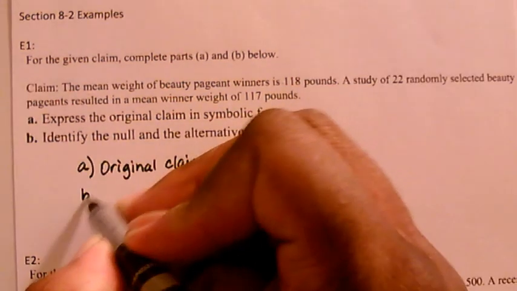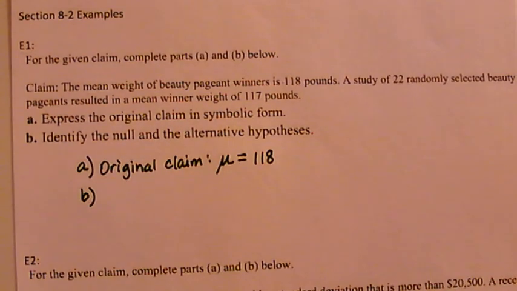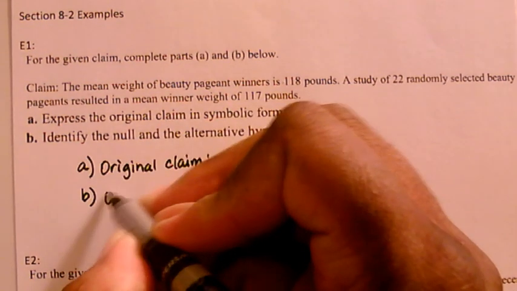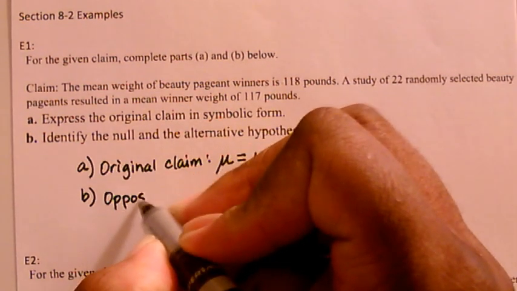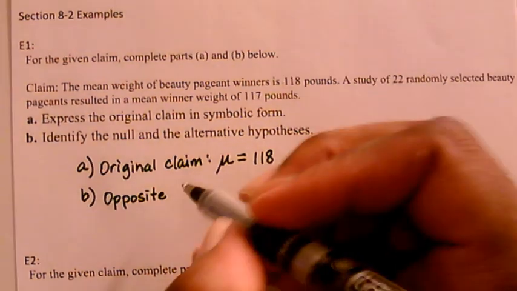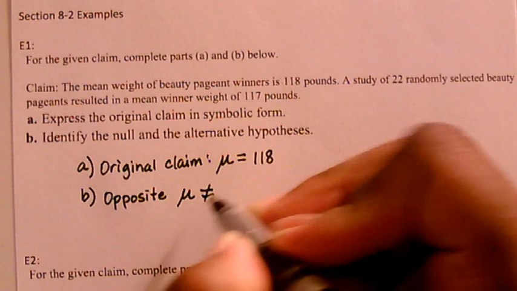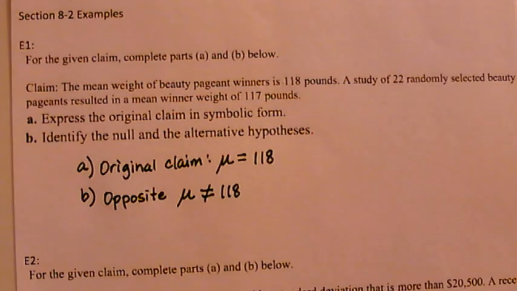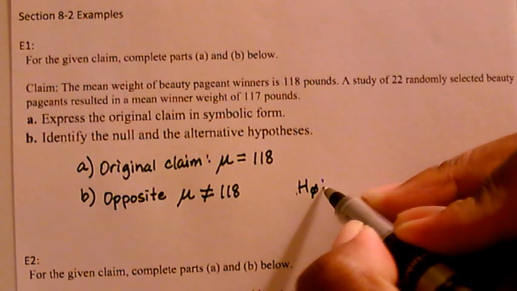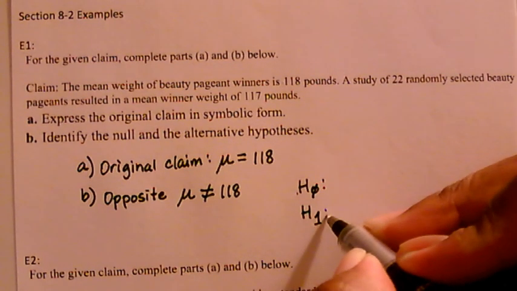Now part B is to identify the null and alternative hypothesis. Step 1 is finding the original claim. Step 2 is getting the opposite of the original claim. So here, the opposite of equal to has to be not equal to. So mu is not equal to 118. And from that we can get our null and alternative hypothesis.